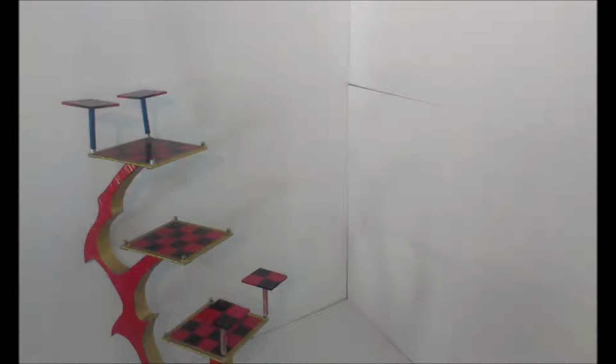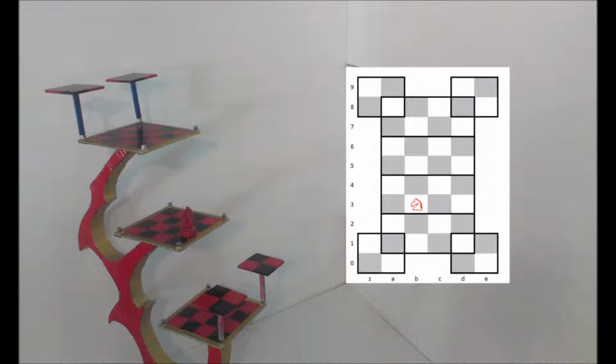Article 3.6. The knight. The knight may move to one of the squares nearest to that on which it stands, but not the same rank, file, or diagonal.